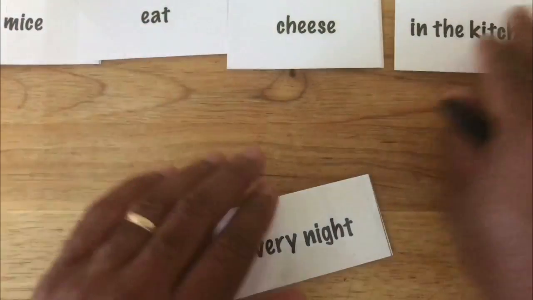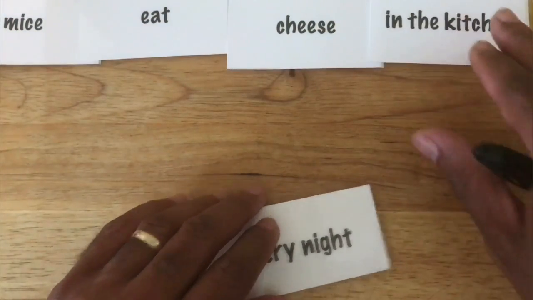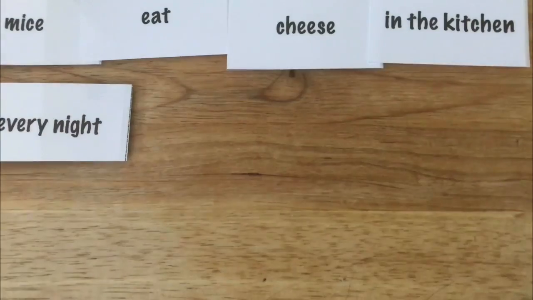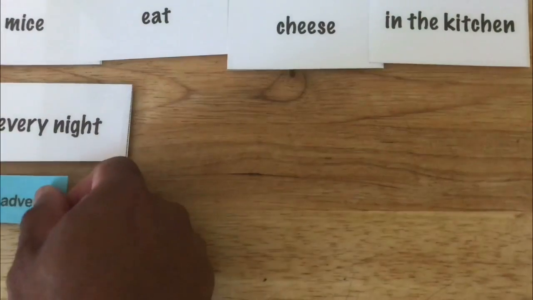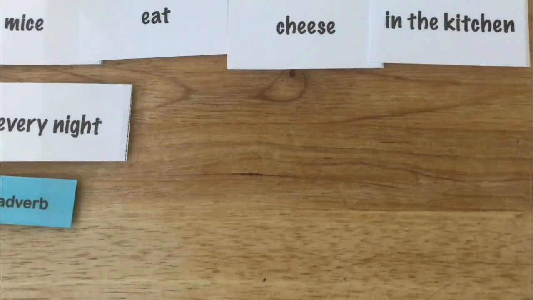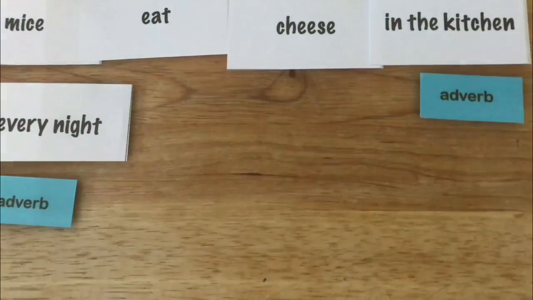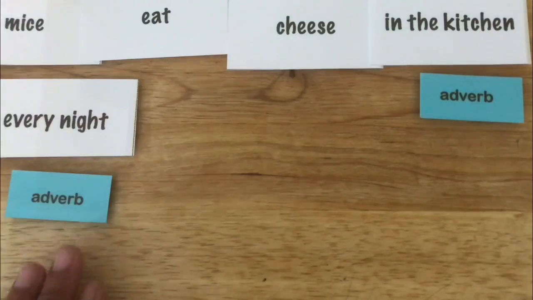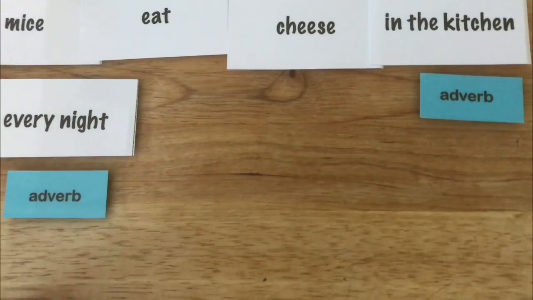Eat cheese in the kitchen. Get over there. Every night. And of course, every night would be an adverb. And so would in the kitchen be an adverb because it answers a blue question. Okay. Great. So now let's go to the next question.